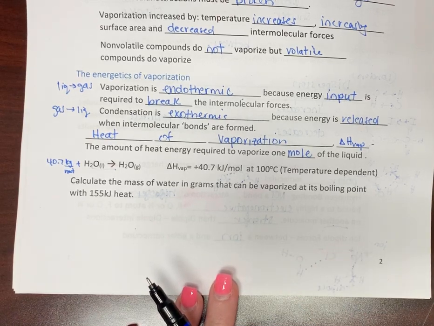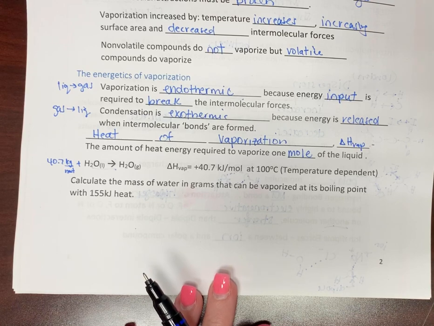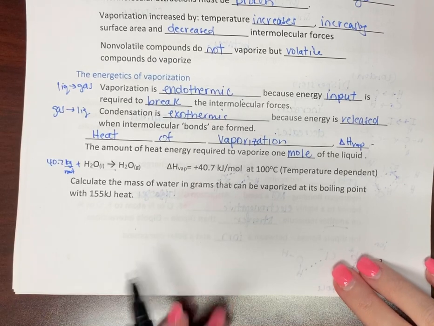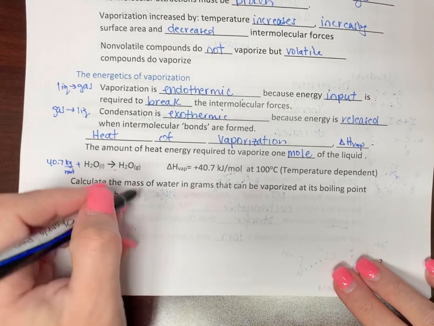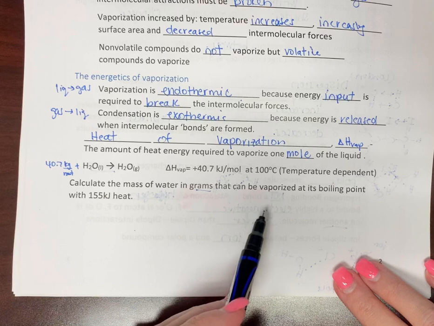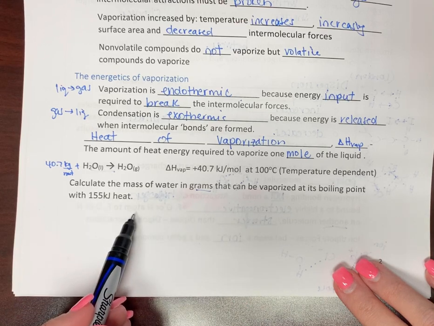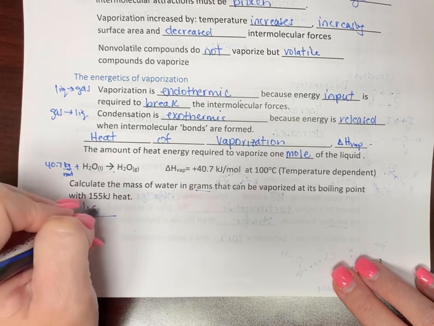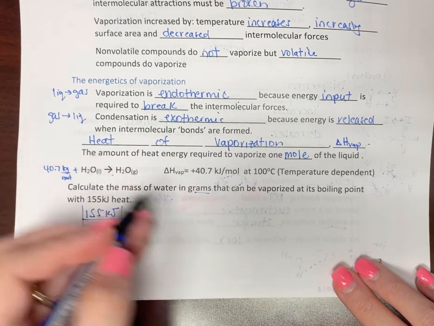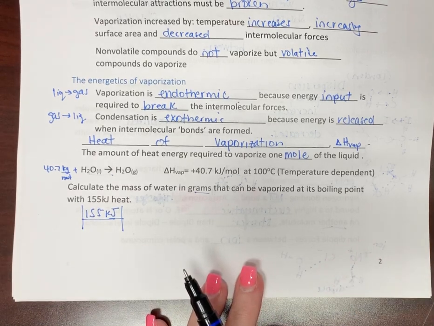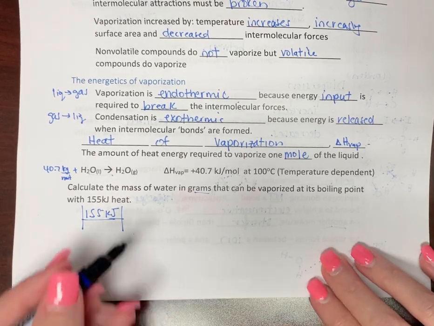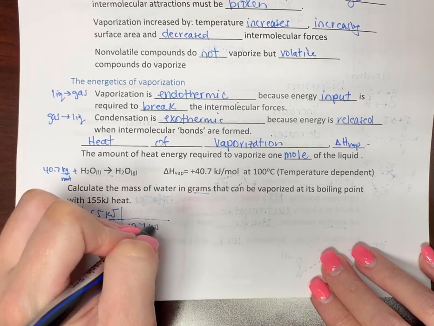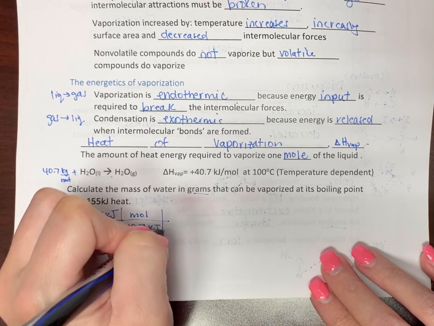Again, after some of the crazy calculations that y'all have done before, this is not going to be that difficult. So let's talk about how many grams of water we can vaporize if we have a total of 155 kilojoules of heat. Start with what you know. 155 kilojoules. Here's our heat of vaporization at the boiling point of water, 100 degrees, 40.7 kilojoules per mole.